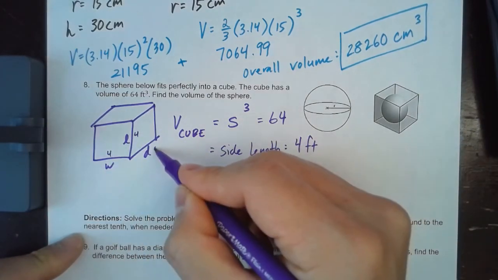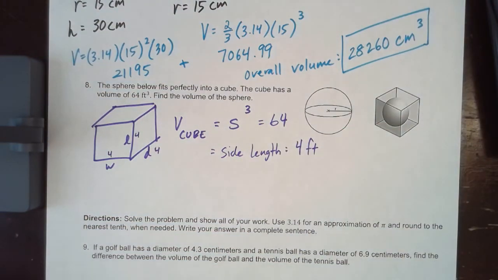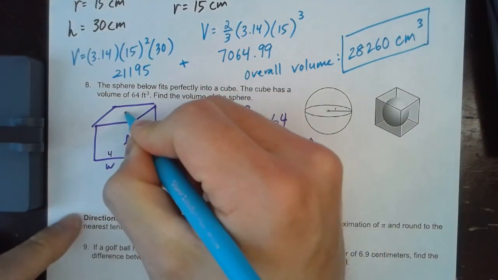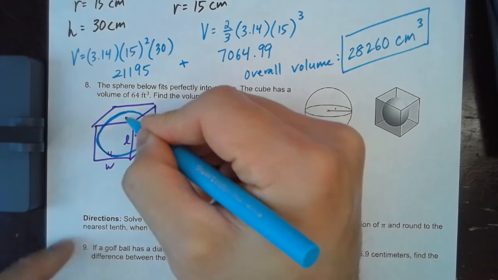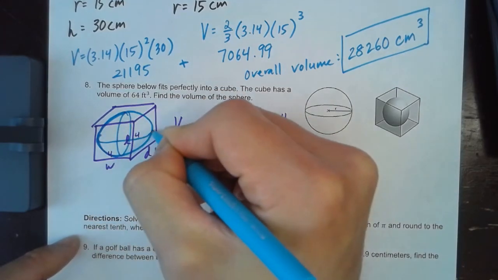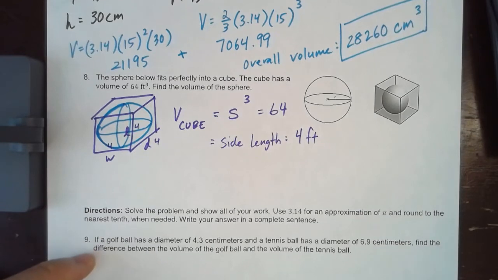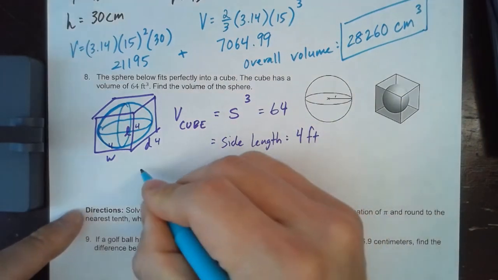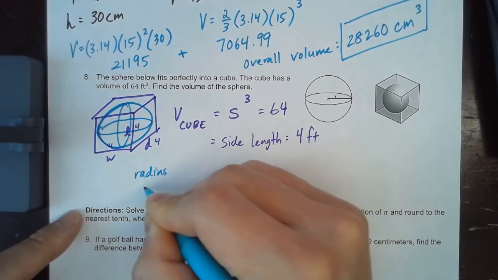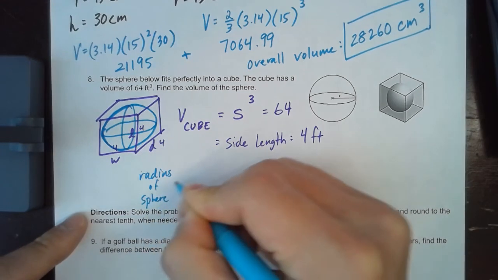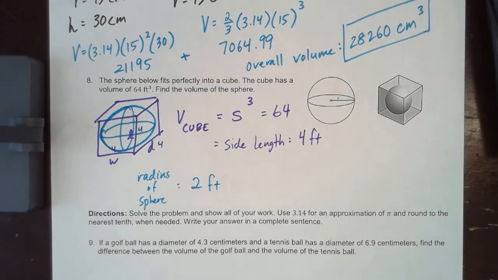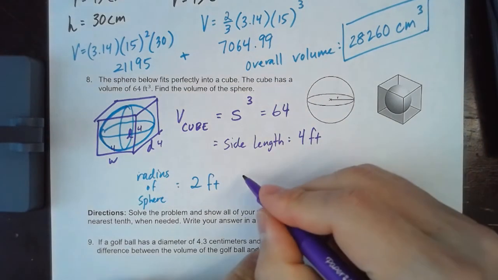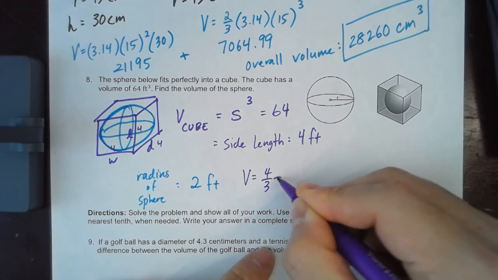Okay. So we know that each side length is 4. We also know that a sphere fits perfectly inside here, and that tells us that the sphere has a diameter of 4. But if the sphere has a diameter of 4, then doesn't that mean the radius of the sphere has to be 2 feet? And if the radius of the sphere is 2 feet, that's enough information for us to calculate the volume of the sphere.